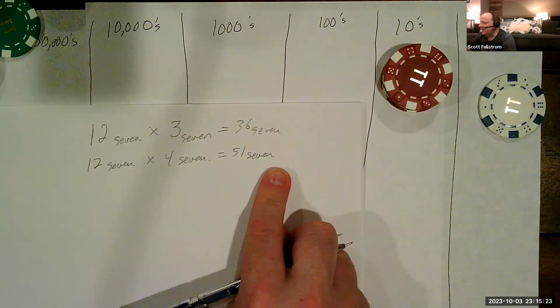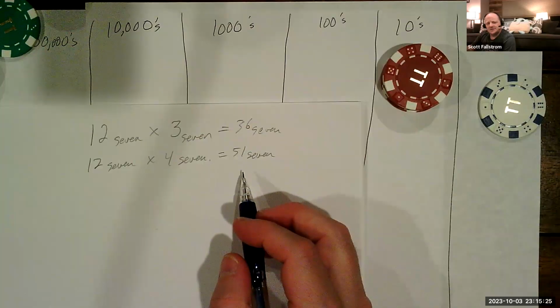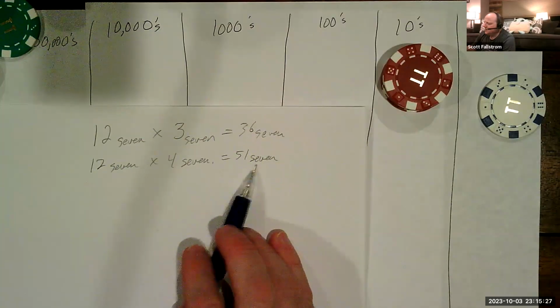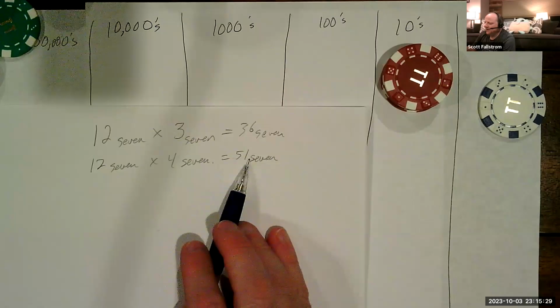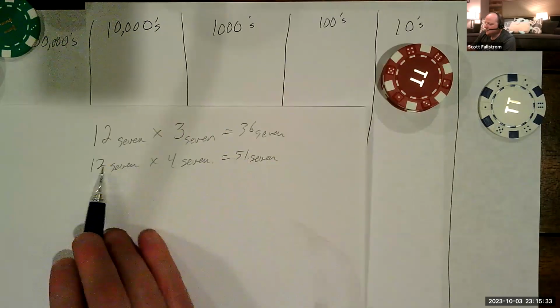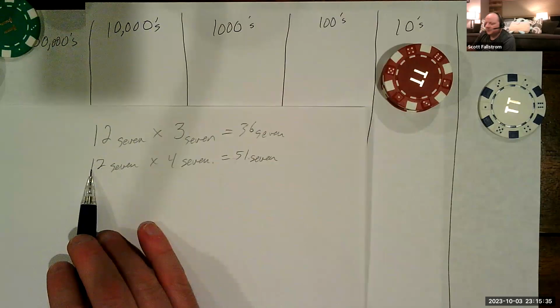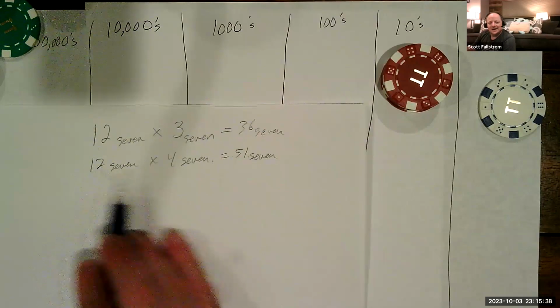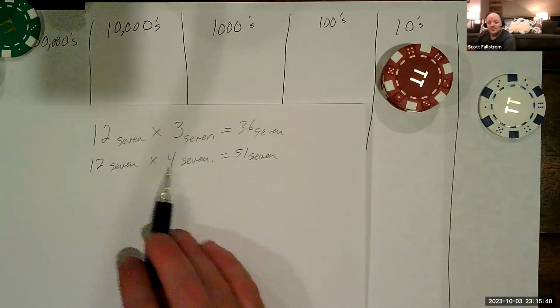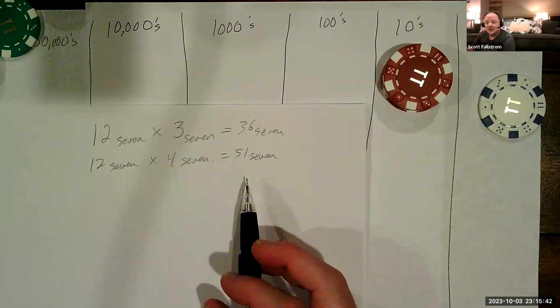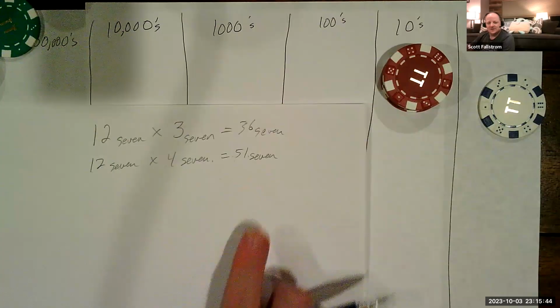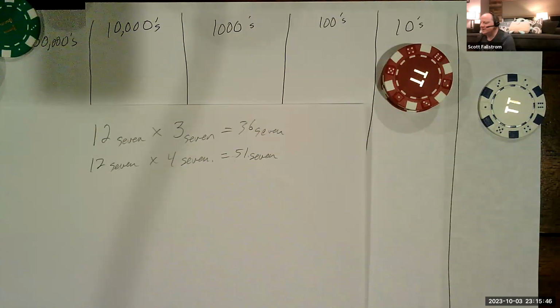5, 1, base 7. Now, if you're thinking about that, let's see if that makes sense. Okay, so 5, 1, this would be 5 groups of 7. That's 35 plus 1 would be 36 if we're thinking about this in base 10. And 1, 2, so 7 plus 2 is 9. So 9 times 4 is 36. So that checks out. Numerically, it's the same values. Again, we're just writing them with different place value.